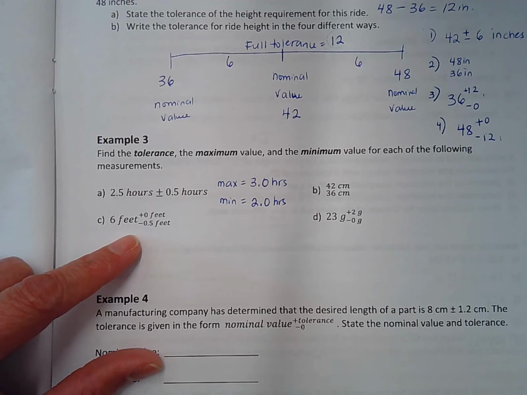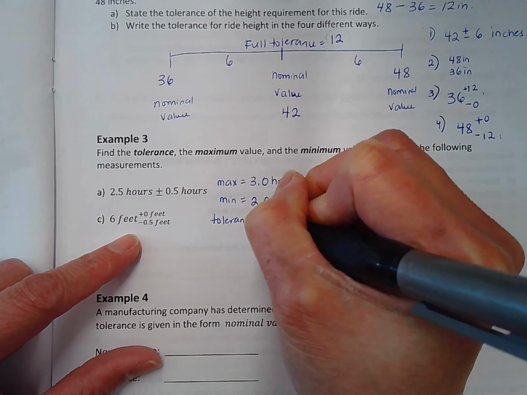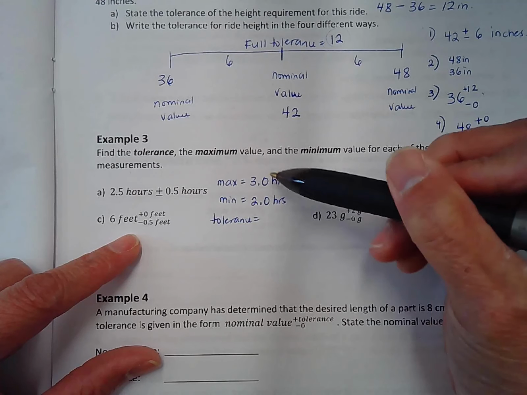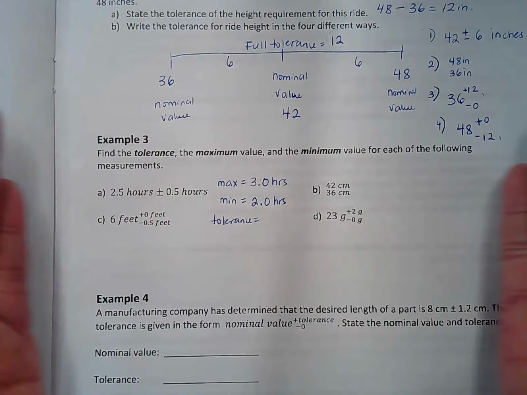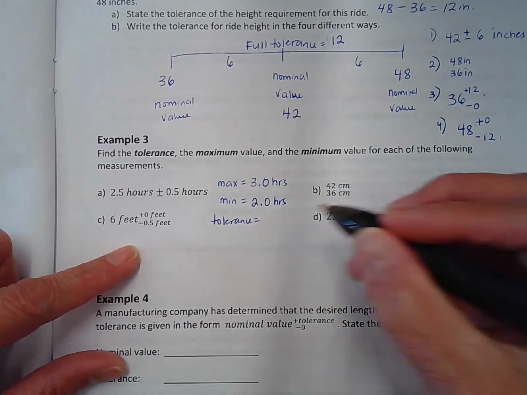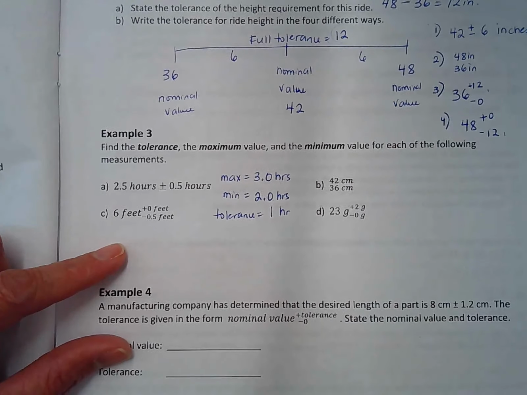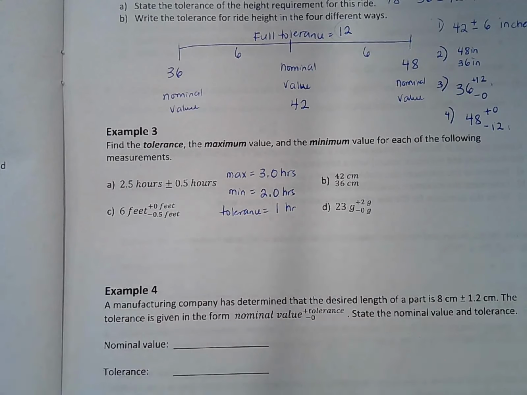Okay. So what's the tolerance? The tolerance would be, you're coming from 2 to 3. How big is the spread there? 1 hour. So our tolerance is 1 hour. That's a spread of the values.